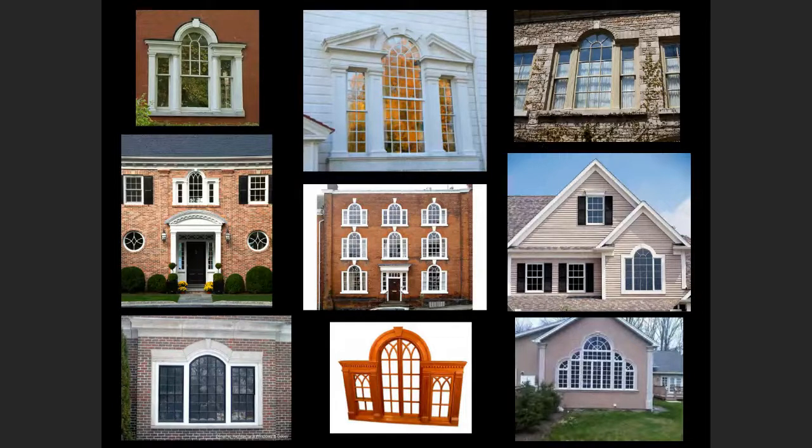He uses that really for the first time at the Basilica in Vicenza. And the Palladian window has been used ever since. These are just images that I pulled off of the internet of different types of windows. Some of them are quite traditional. If you look in the upper left here, this is a true neoclassical Palladian window.